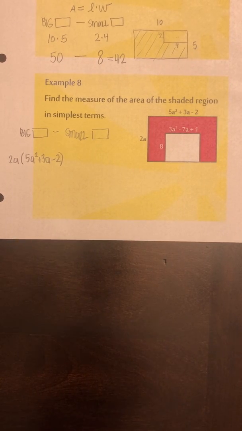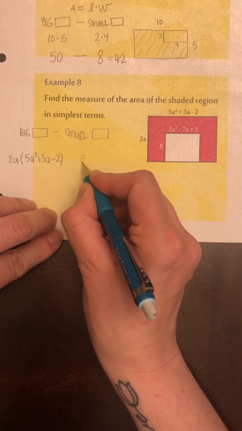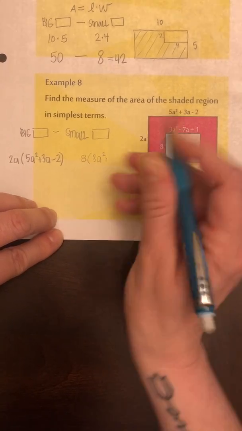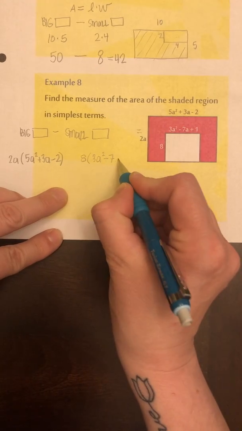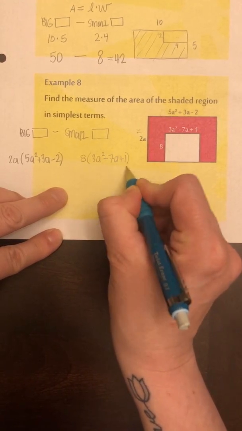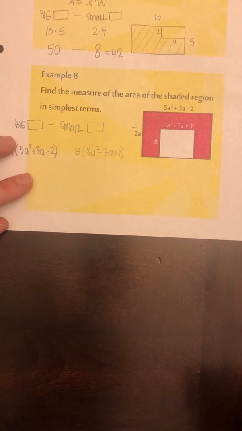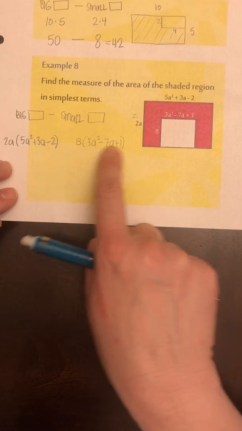All right, small rectangle. That's the white one. Let's look at its dimensions. We have an 8, and then we have a 3a squared, oops, that's a minus sign, minus 7a plus 1. So we're going to take those dimensions and multiply them together.